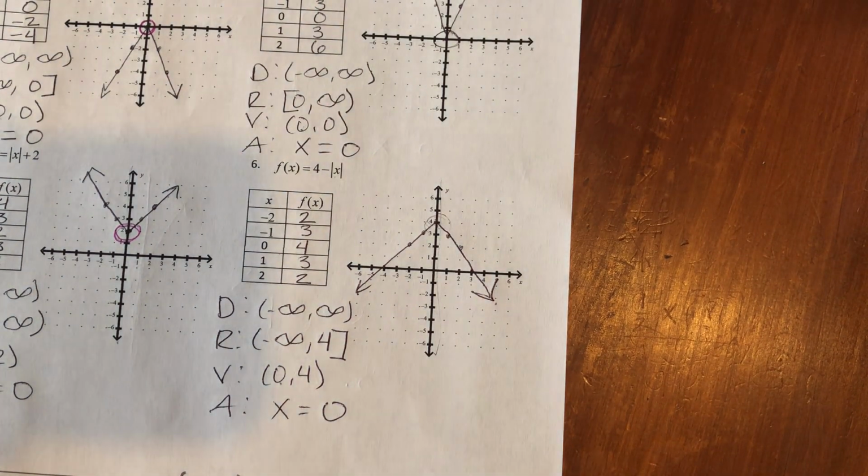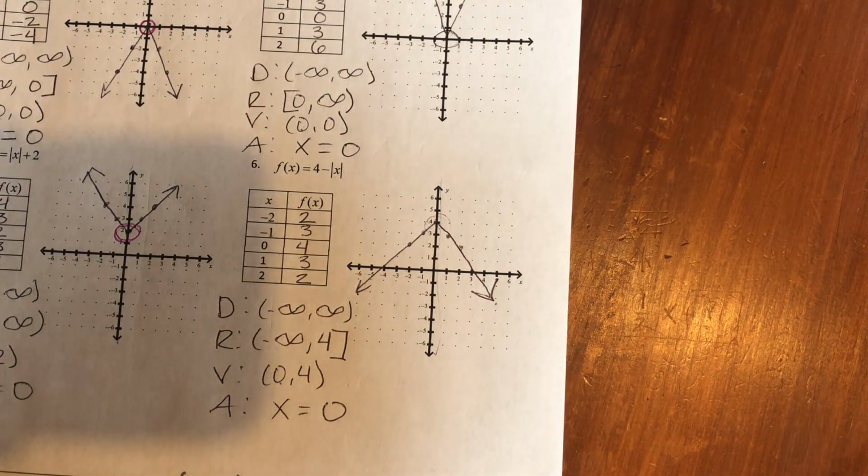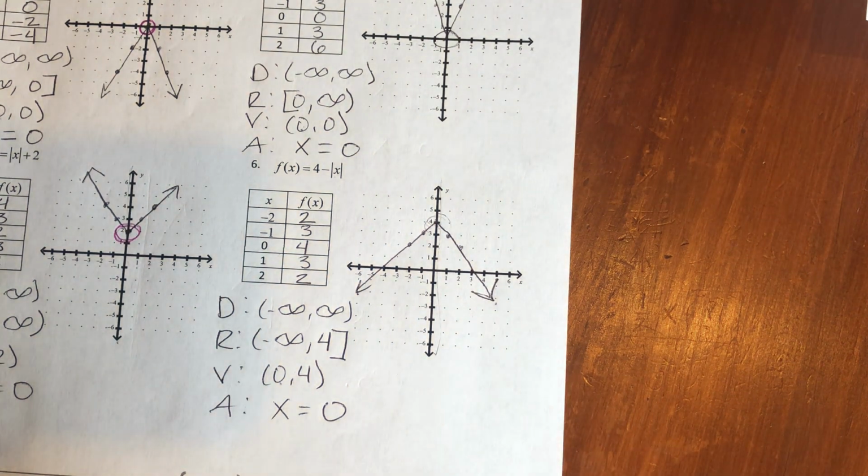Okay, that completes the lesson for 5.1a. Tomorrow we will be finishing up with the rate of change. So I will see you for that lesson.